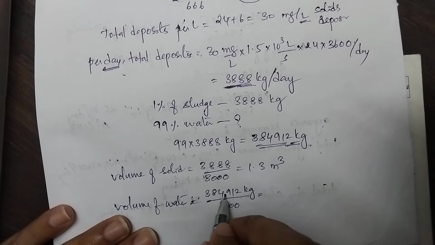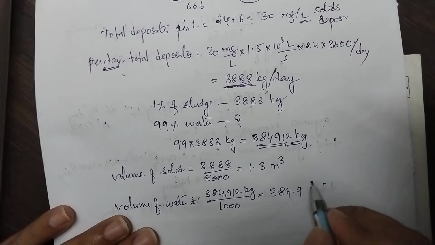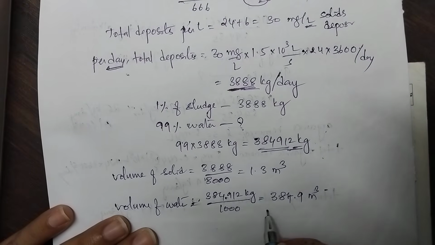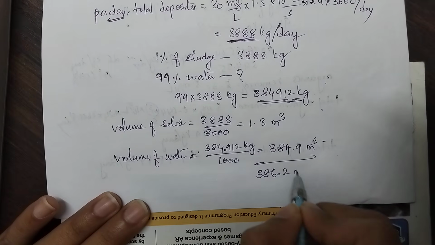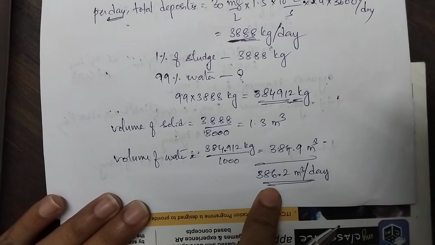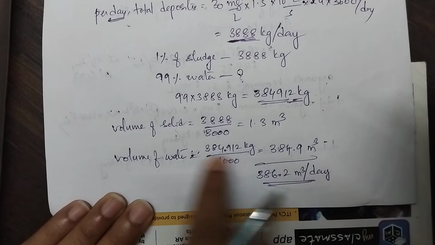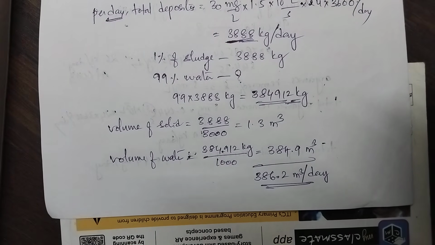So this would be roughly 384.9 meter cube. So total volume, if you sum this, you get roughly 386.2 meter cube per day. So this is the total volume of the sludge, which includes both water and solids. So that's it.